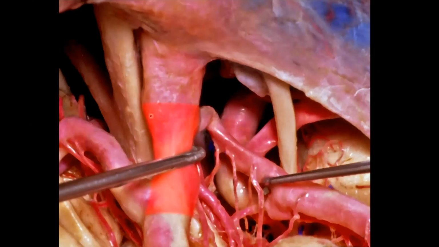C7 comes in, it gives off the posterior communicating artery, the middle cerebral artery, the anterior cerebral artery, as well as one other vessel. What vessel is this?